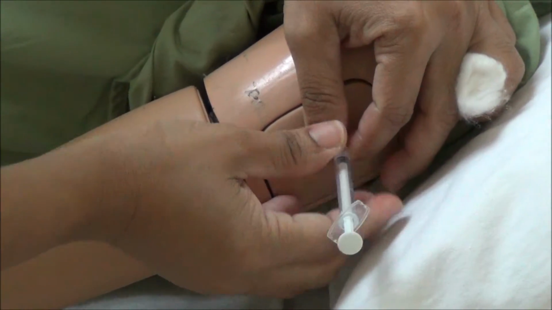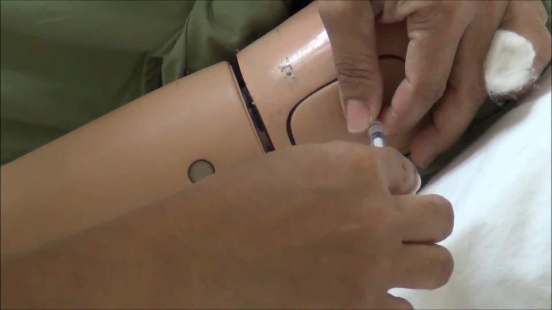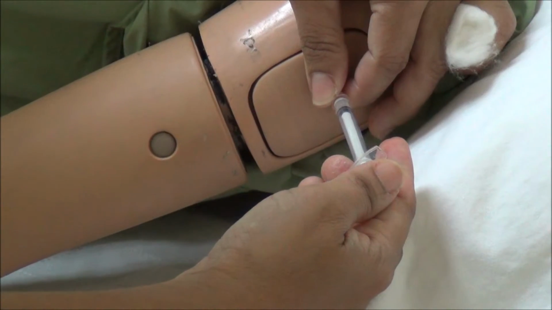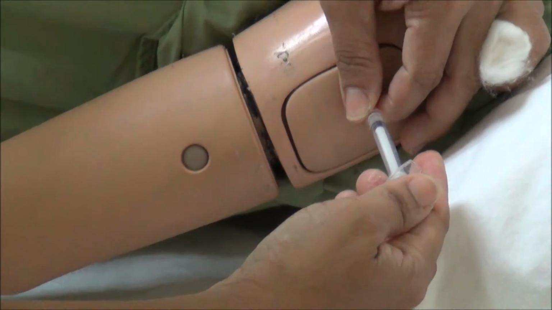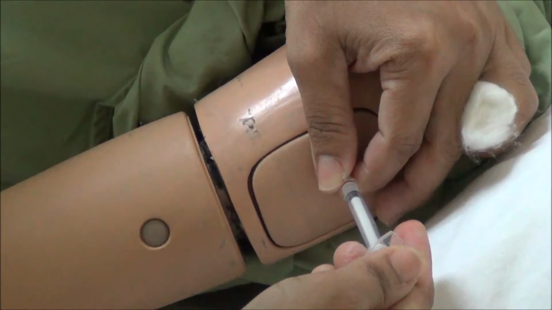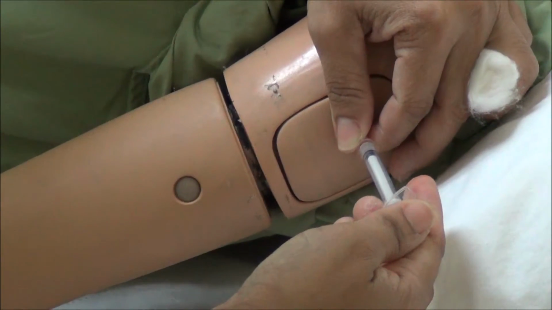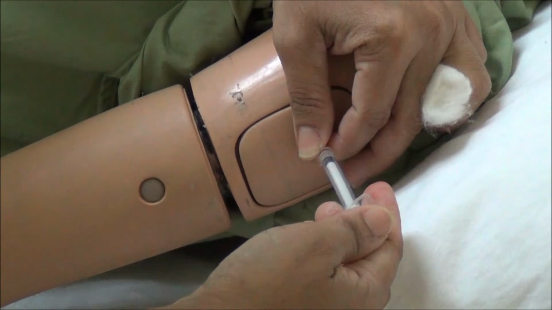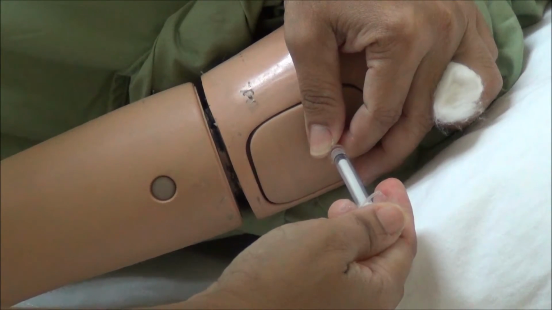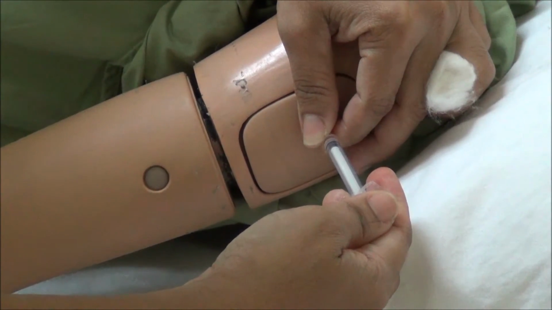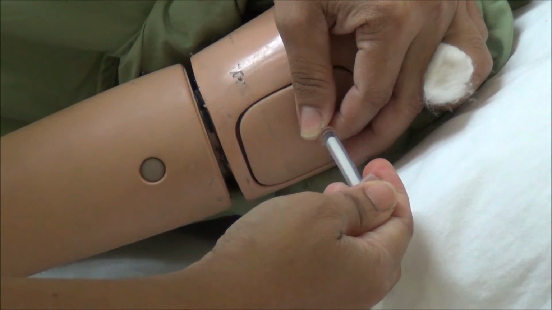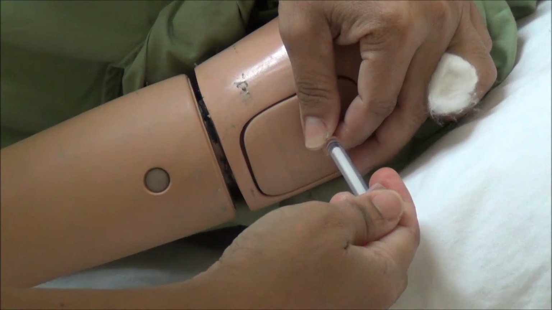Insert needle with dominant hand in a smooth and quick motion. As I said earlier, 45 degree angle if needle is 1 inch and 90-degree angle if needle is ½ inch. This is to facilitate injection into subcutaneous tissue. Quickly release skin fold and steady the syringe. Stabilize the syringe and needle with non-dominant hand.